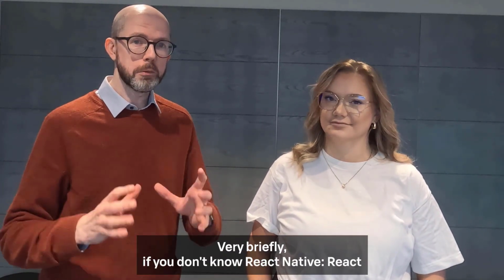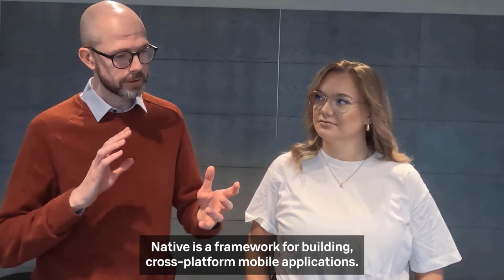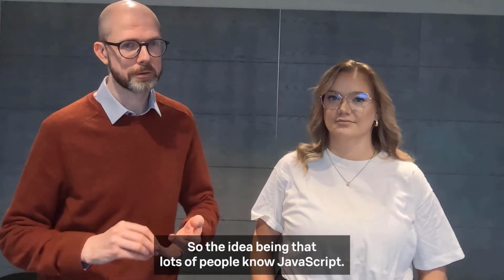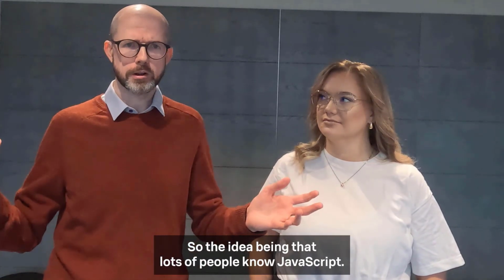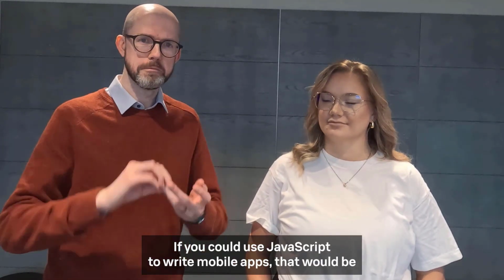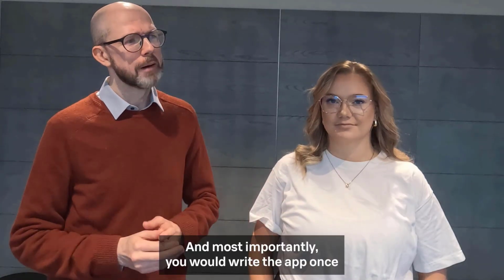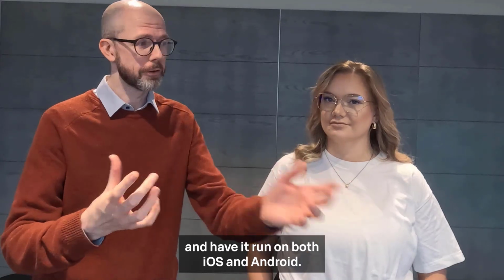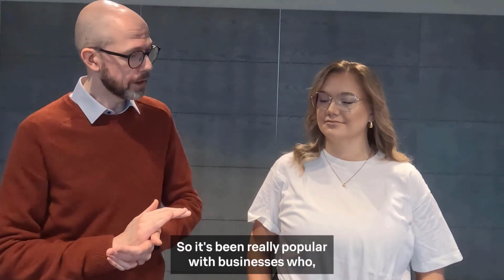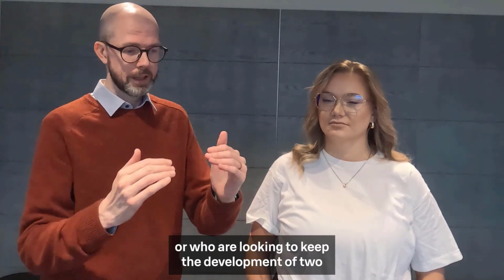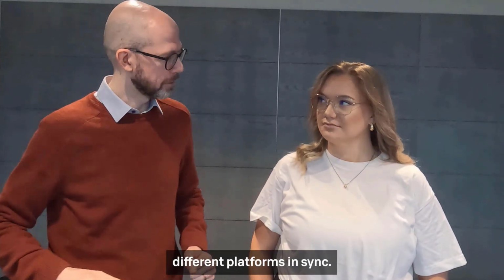Very briefly, if you don't know, React Native is a framework for building cross-platform mobile applications. So the idea being that lots of people know JavaScript. JavaScript is everywhere. If you could use JavaScript to write mobile apps, that would be better somehow. And most importantly, you could write the app once and have it run on both iOS and Android. So it's been really popular with businesses who are looking to save money or who are looking to keep the development of two different platforms in sync.